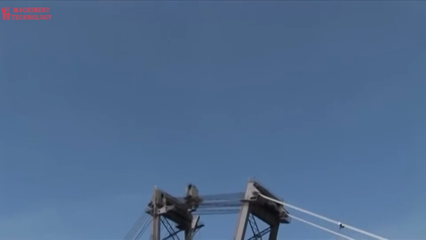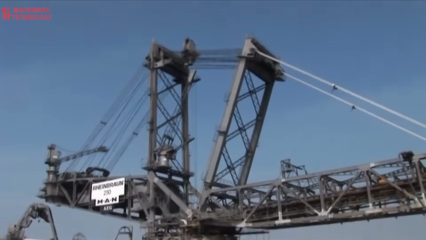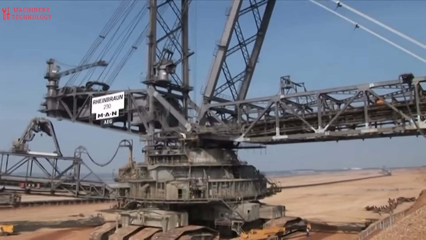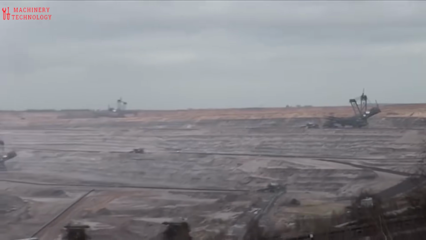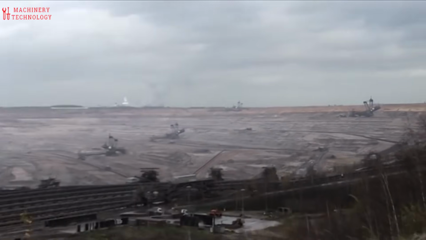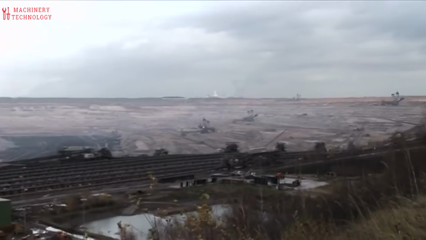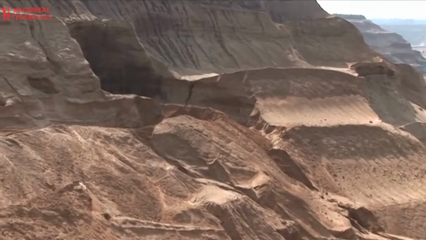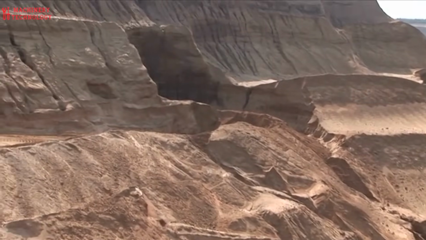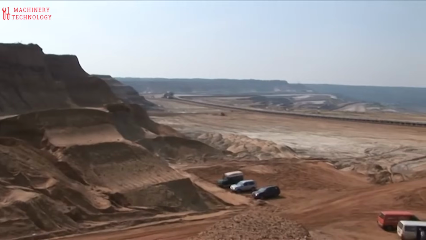And now let's see how the larger hydraulic machines are repaired. This is the world's largest excavator, called Rhine-Braun. It is 220 meters long, 96 meters high, and weighs 13,500 tons. They can process up to 240,000 tons of coal per day. You can see how huge it is, and so can its internal parts.